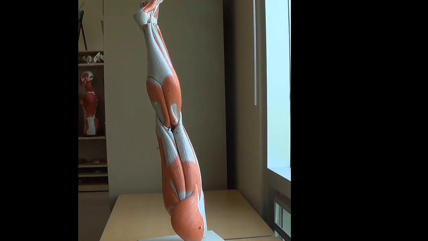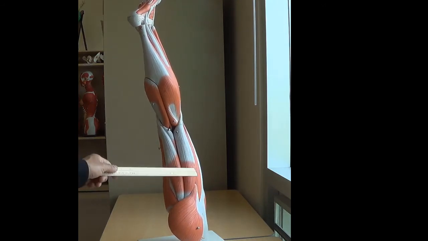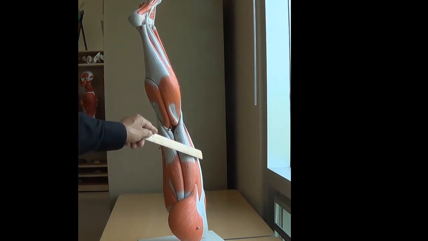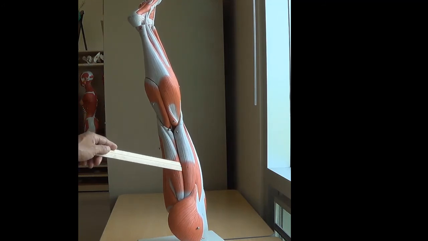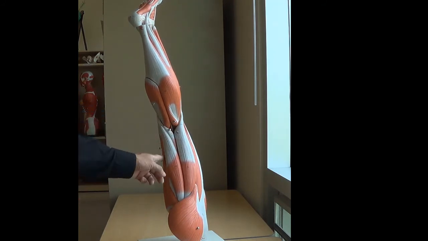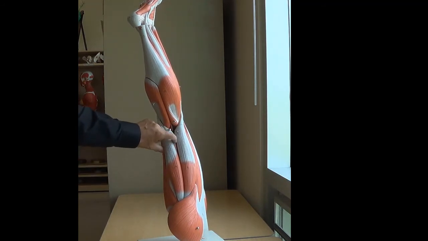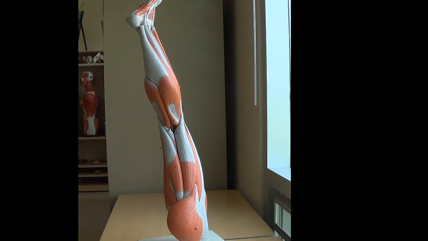Now here in the back of the thigh, the lateral muscle is the biceps femoris. The medial one is semitendinosus. They look very similar, so don't confuse. The lateral one is the biceps femoris, medial one is the semitendinosus, and under that you have the semimembranosus here. Okay. So those three muscles together form the hamstring muscles. Okay, hamstring group.